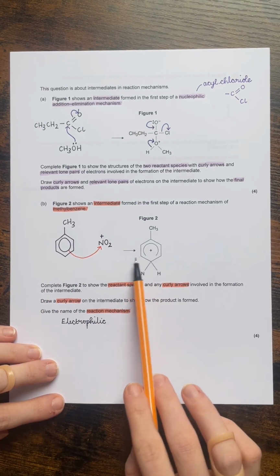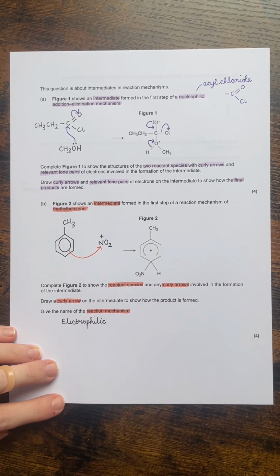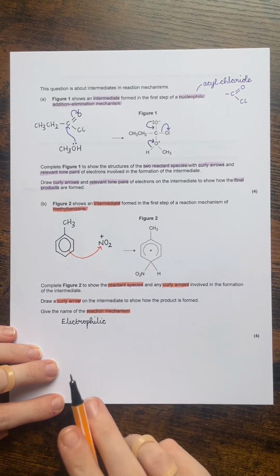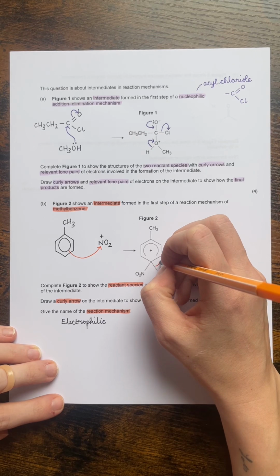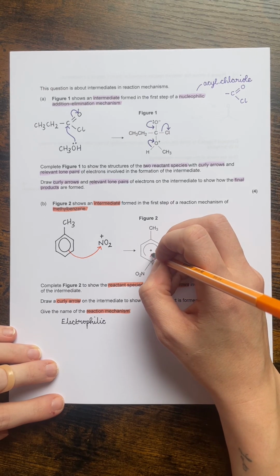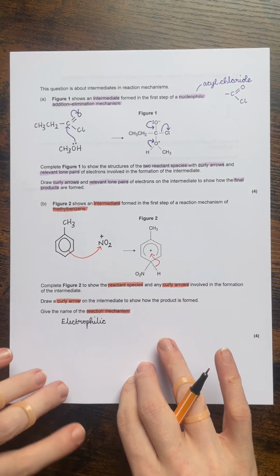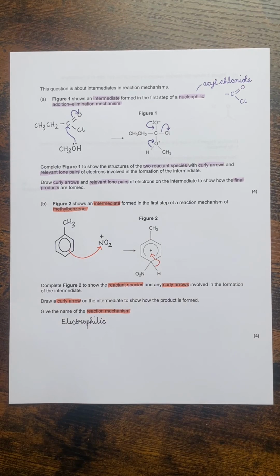Benzene doesn't want to break open its ring of delocalized electrons because that brings it a lot of stability. So what we want to do is replenish the electrons in the ring, and we're going to do that by getting rid of the hydrogen that was on the benzene ring, which now needs to leave as a H+, and in doing that we reform the benzene ring.